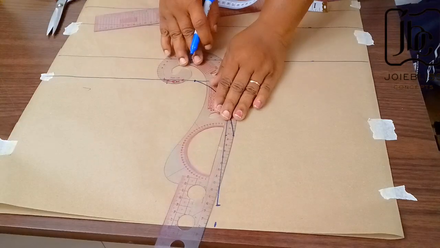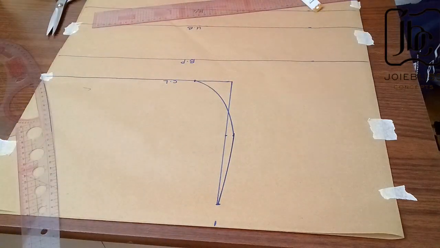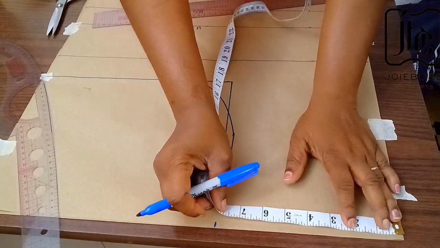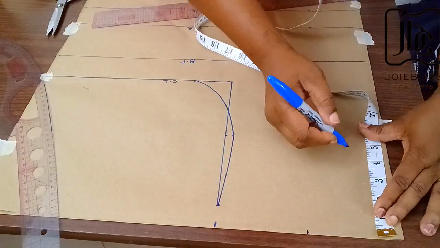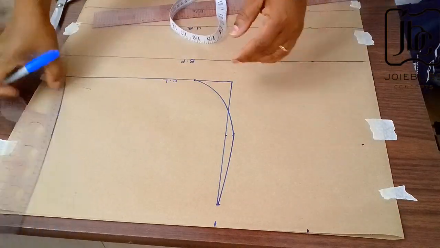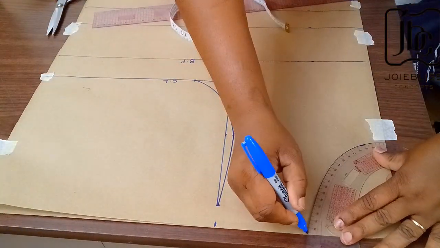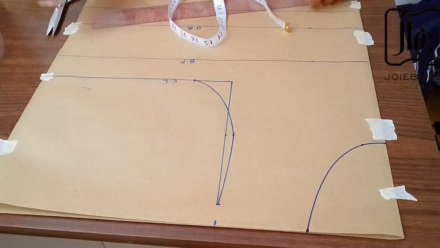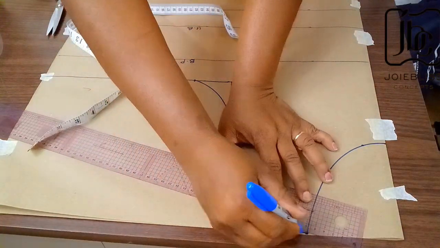For my neck width, I made use of 4 inches and the neck depth, I came down by 5 inches and it totally depends on you, okay? You can choose any neck design you want. So after drawing that, I will just be drawing my shoulder slope, just as you can see.